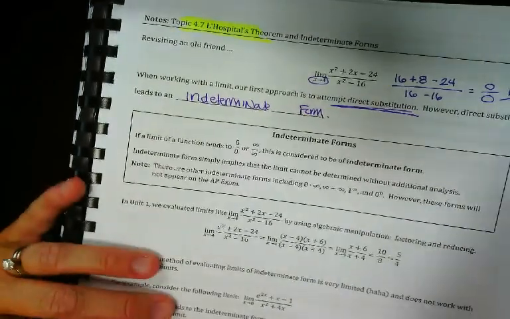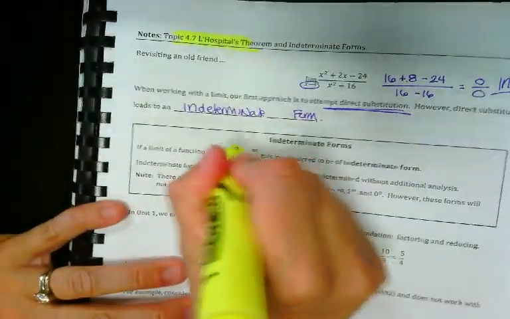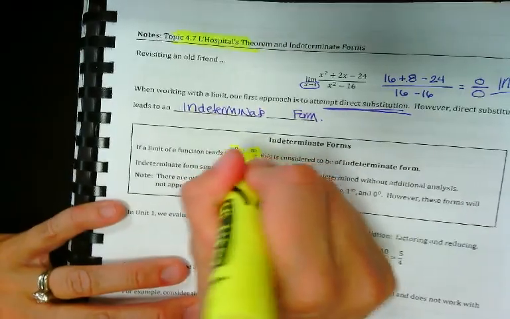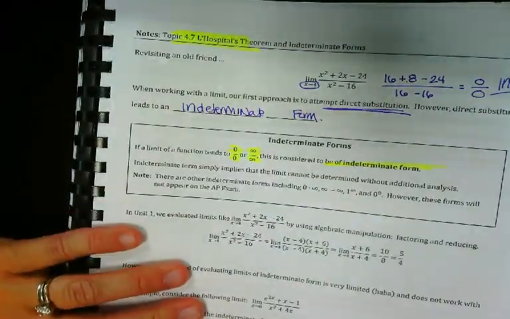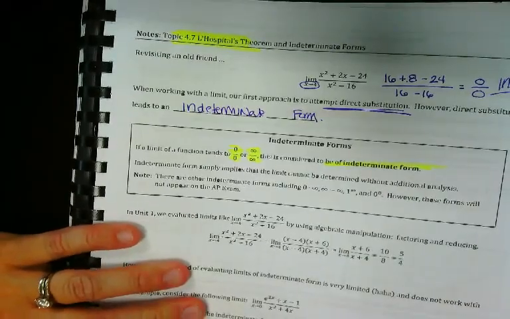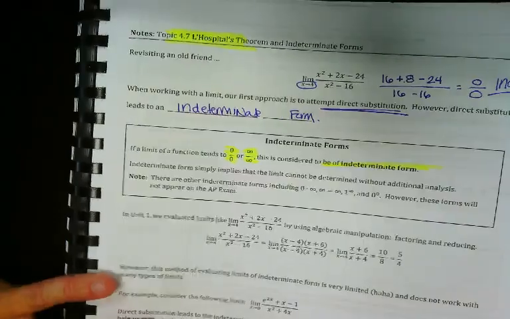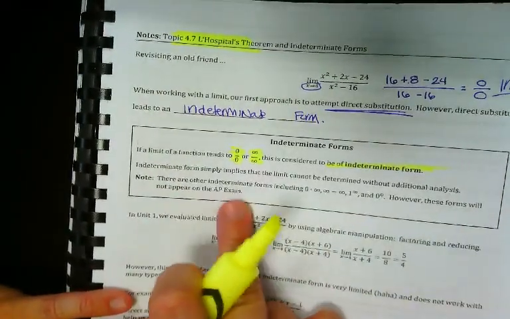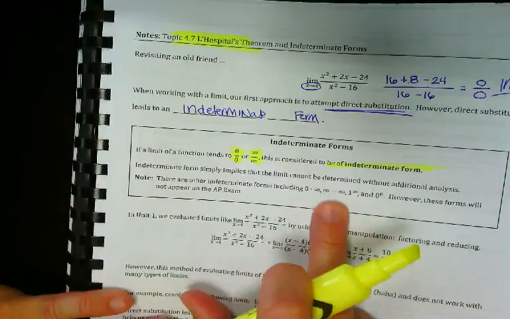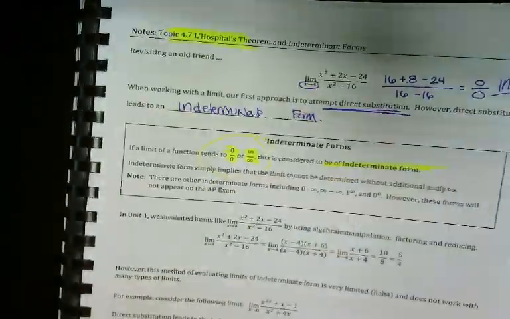Now, indeterminate, as far as Calc AB goes, we only care if we get 0 over 0 or infinity over infinity. Those are the only two we're using in this course. It simply implies that the limit cannot be determined and there has to be an additional analysis of it. There are other indeterminate forms that just don't appear on our AP exam: 0 times infinity, infinity times negative infinity, 1 to the infinity, 0 to 0. We only focus on these two.